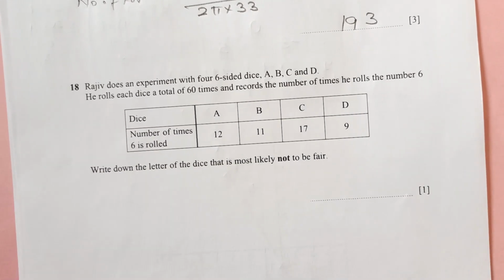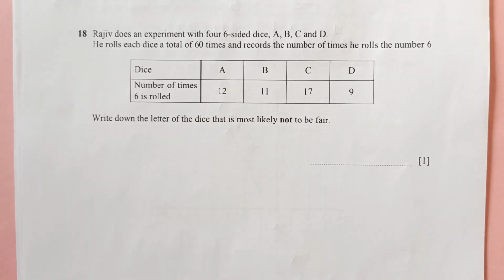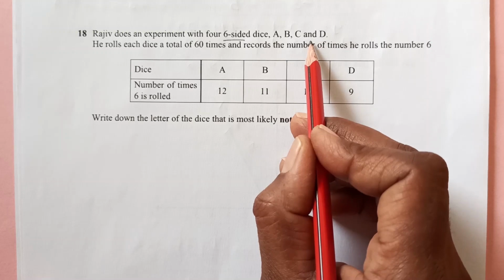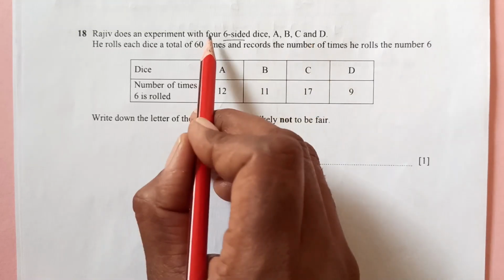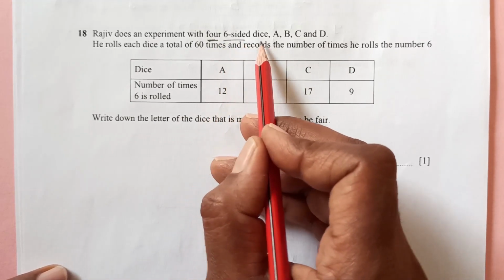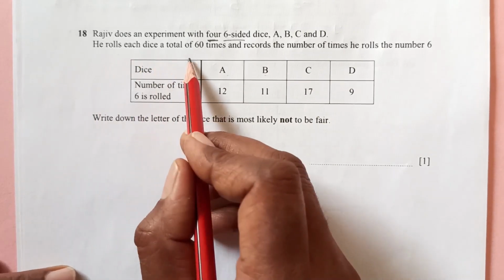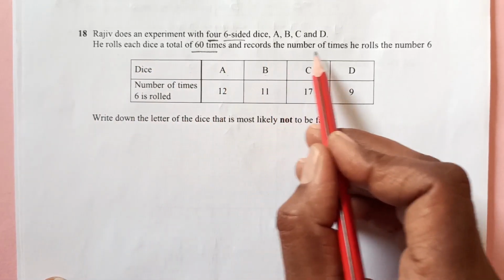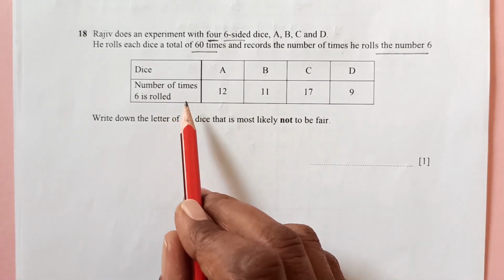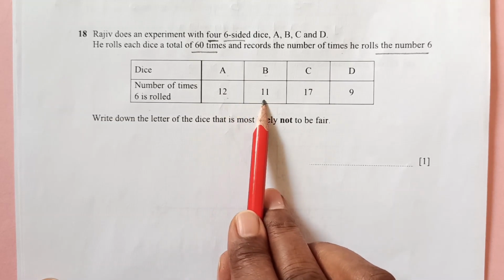Right? Now number 18, Rajiv does an experiment with 6-sided dice A, B, C. Four 6-sided dice. There are 4 dice of 6 sides. Dice names are A, B, C, D. He rolls each dice a total of 60 times and records the number of times he rolls a 6. The number of times the 6 is rolled is given here: 12, 11, 17, 9.